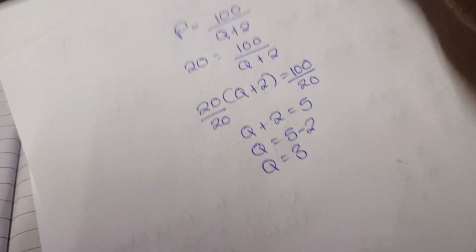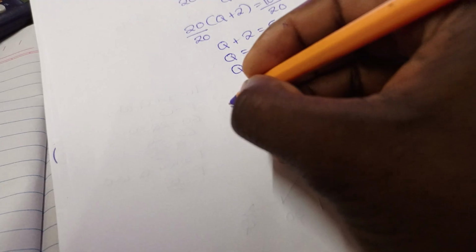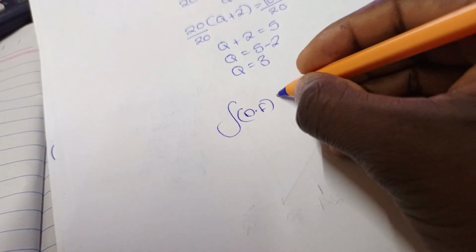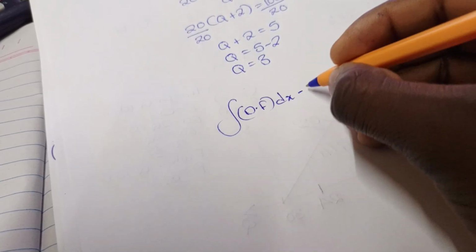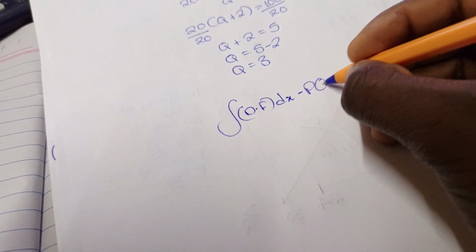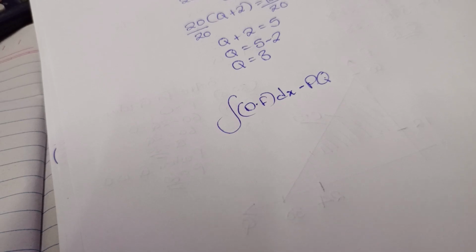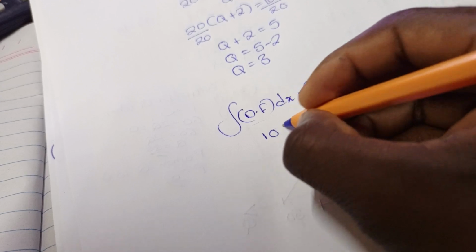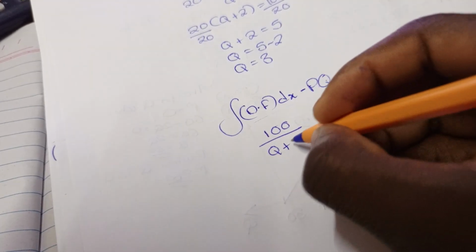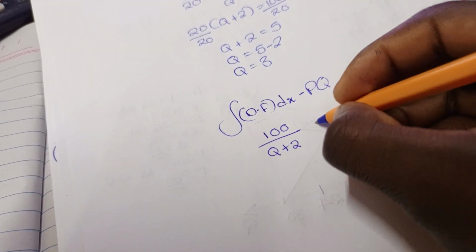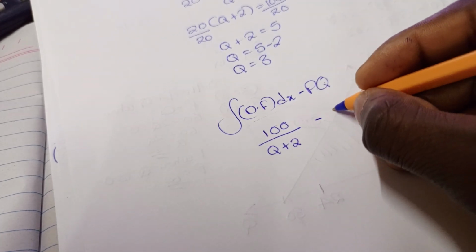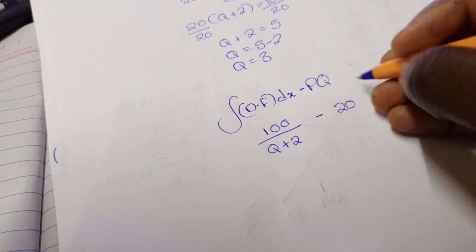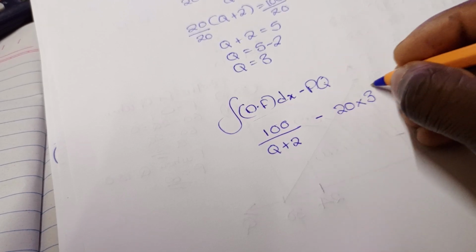So now that the value of Q is known, here you will always put what is referred to as the demand function minus PQ, like that. So the demand function, in this case, is 100 over Q plus 2, minus P, the one we were given, which is 20, and the Q we found, which is 3.